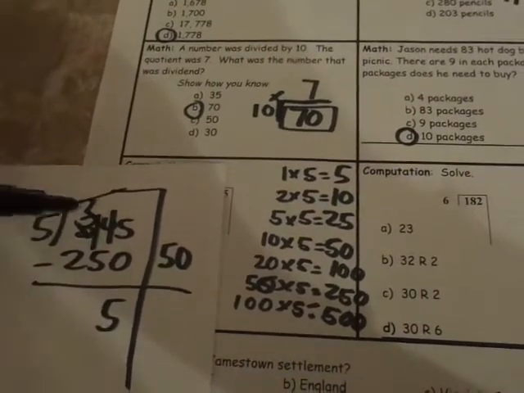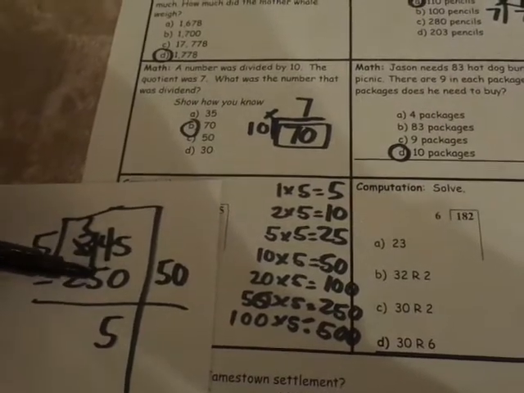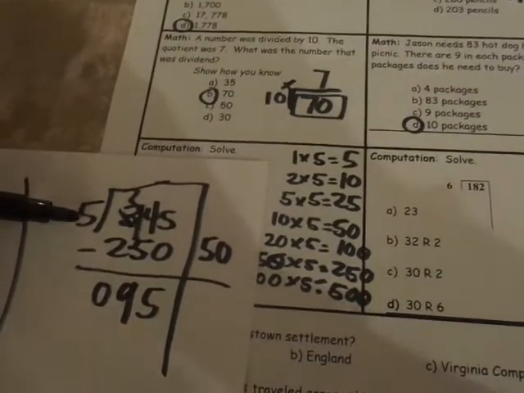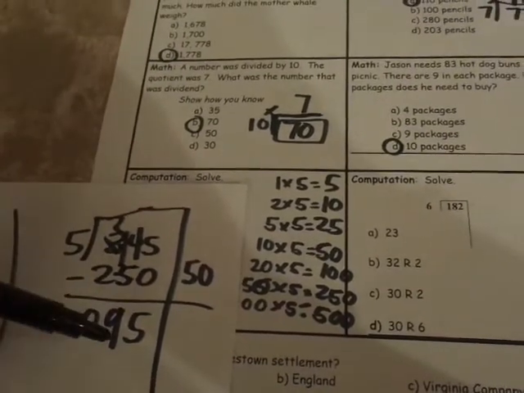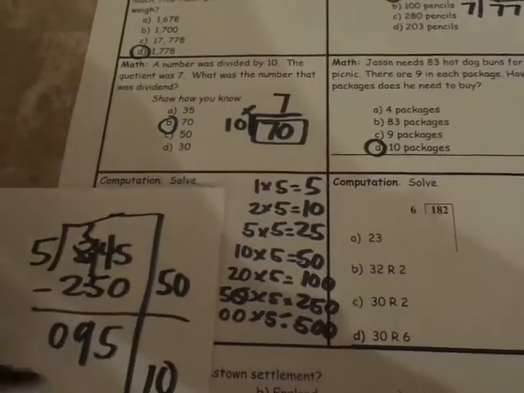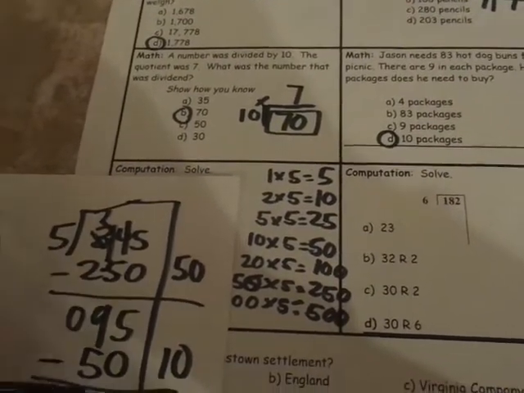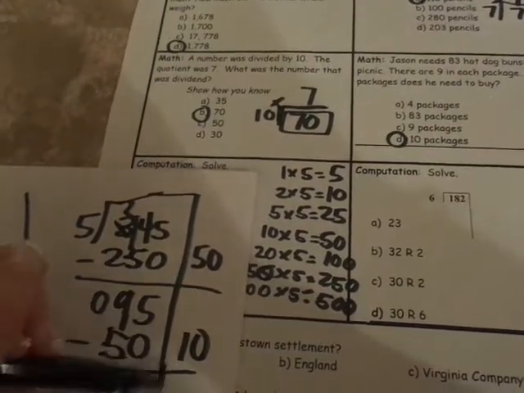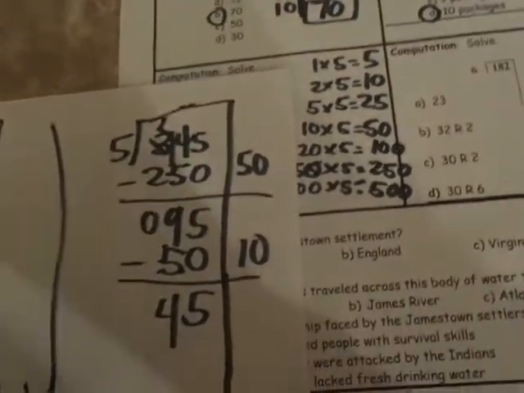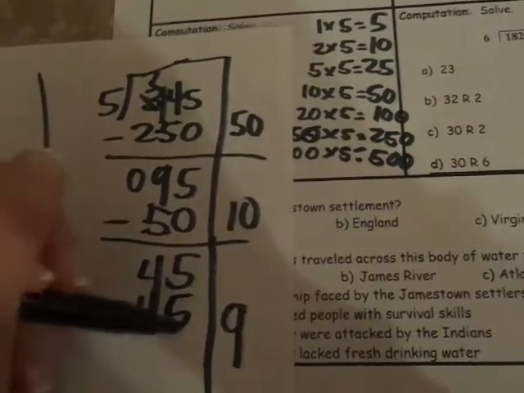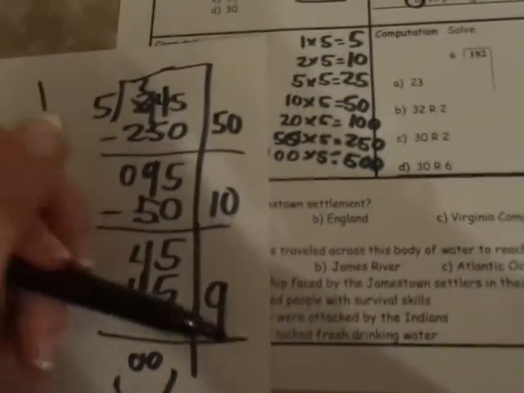Got to borrow here. 14, 13, 12, 11, 10, 9. 2 minus 2 is 0. So then I ask myself, well, how many times can 5 go into 95? Well, I know it can go in at least 10 times. 10 times 5 is 50. Subtract that out. 9, 8, 7, 6, 5, 4. And now we have a quick fact. How many times can 5 go into 45? 9 times. Subtract that out. And yay, get my zeros.